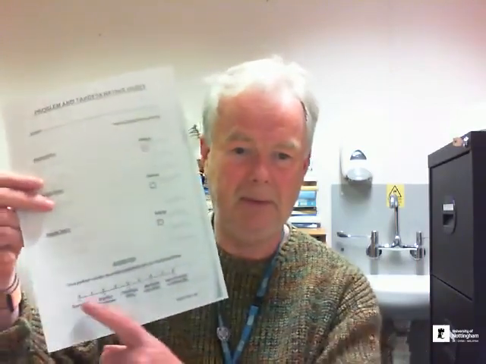Then we measure it. So the measurement on the sheet, if we look at the bottom, is: this problem upsets me or interferes with my normal activities. So I just show the patient the sheet on camera or in person, and we just get them to rate how much it's impacting on their life.